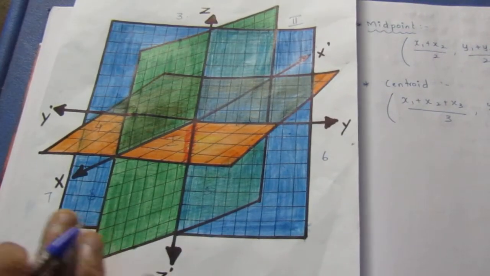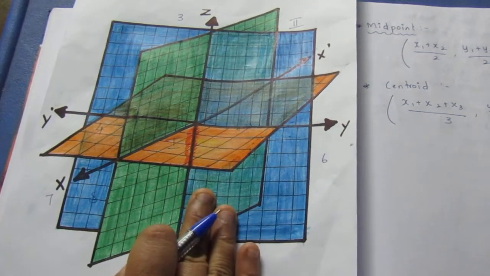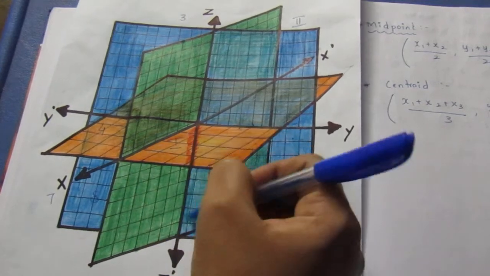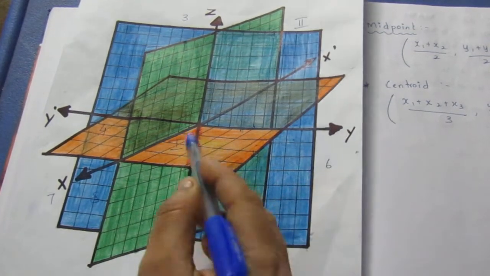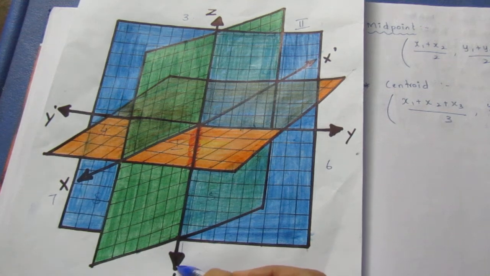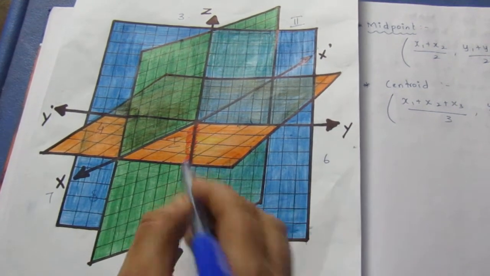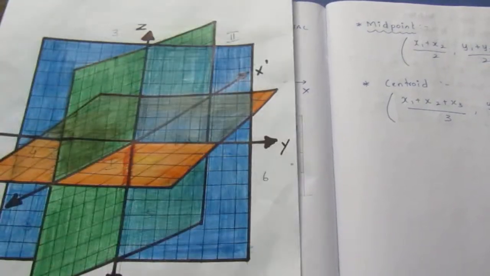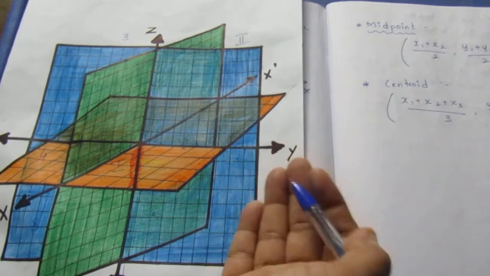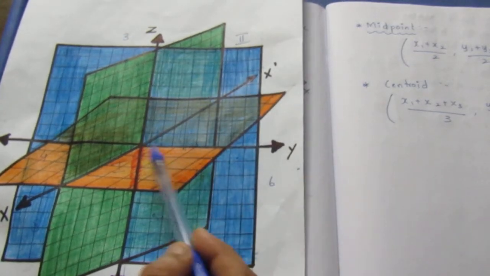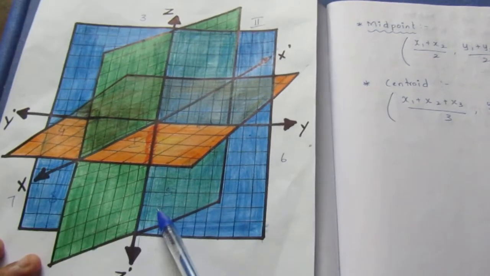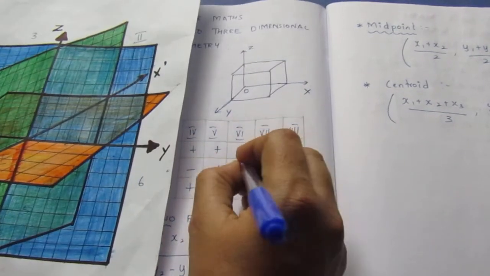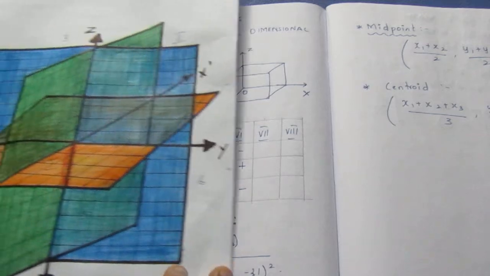We'll move on to the fifth one. As I told before, it is below the first octant. In the first octant it is x, y and z dash. So positive, positive and negative. We'll move on to the sixth one. Sixth one is backside of this. Backside means x dash will come. So x dash, y and z dash. So here it is negative, positive, negative.